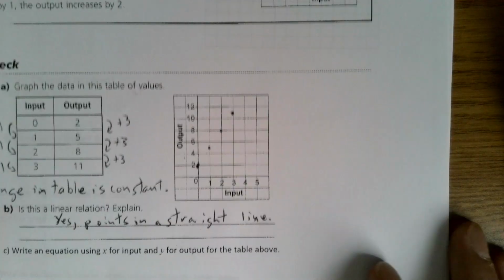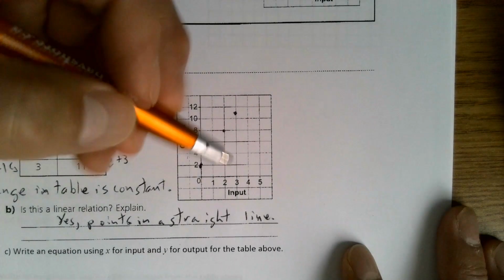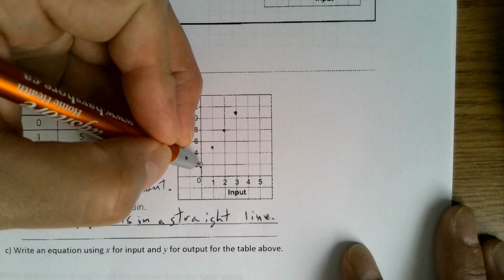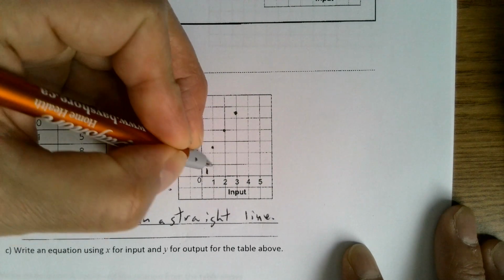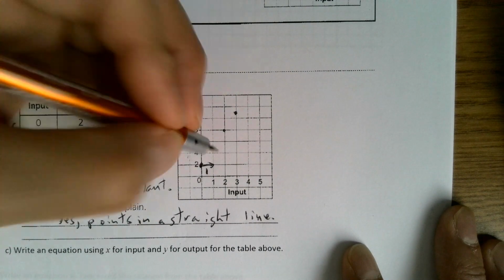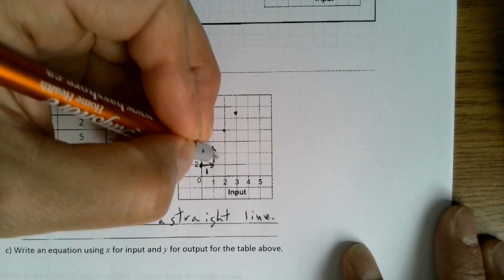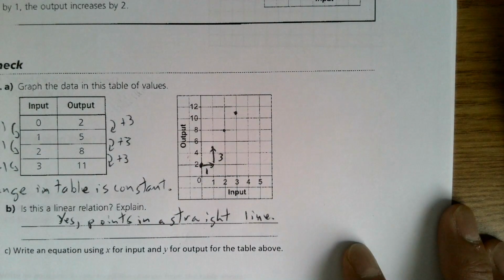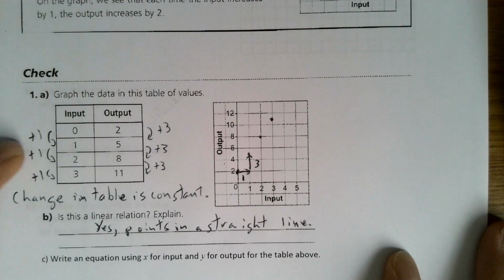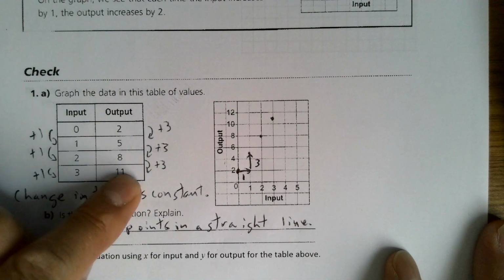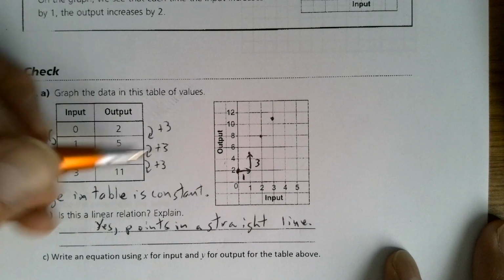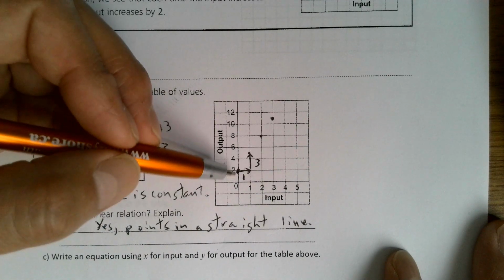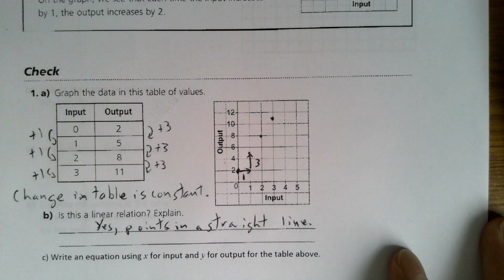We can see the same thing on the bottom graph here. From this point to this point, we're going right 1, which is the input going up by 1, and we're going up 3 here. So because on our table the input's going up by 1 and the output's going up by 3, the same thing happens on our graph.